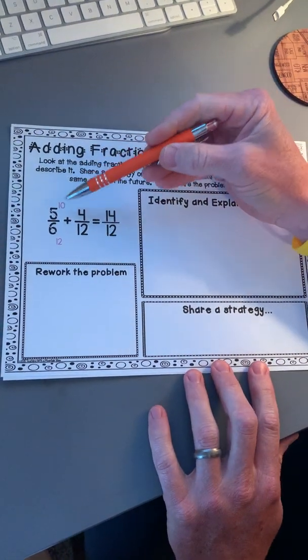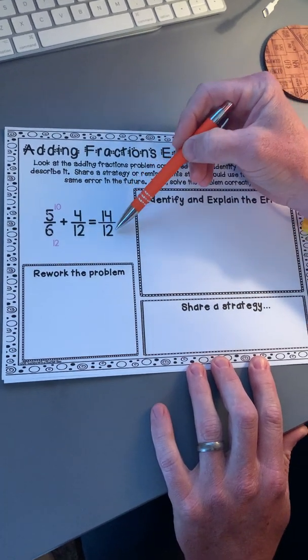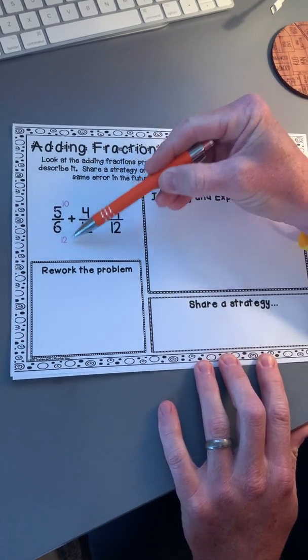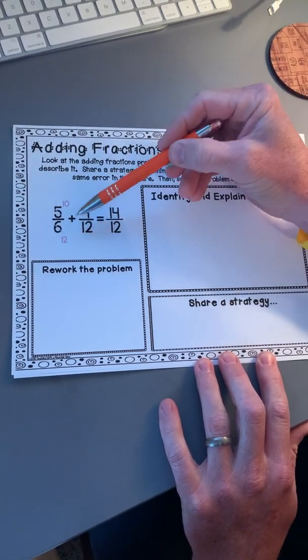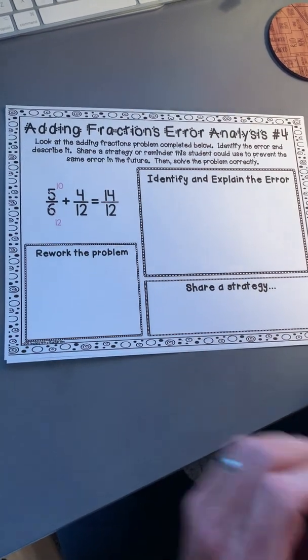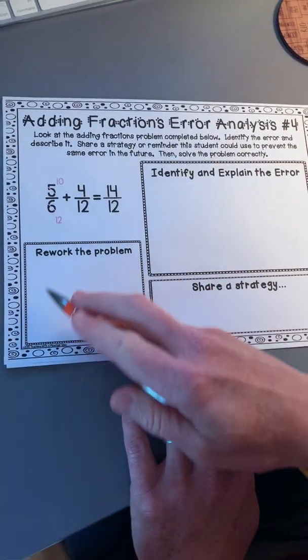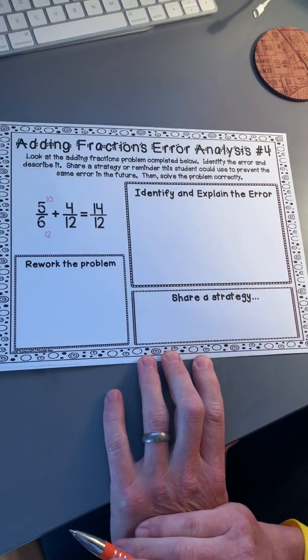All right, so it looks like they're trying to add 5/6 plus 4/12, and they got 14/12. And I can see here that they also made some kind of equivalent fraction for 5/6. I think the easiest way to do this is for me to solve it first so that I can compare my work to what they did. Then I can explain the error and then share my strategy.